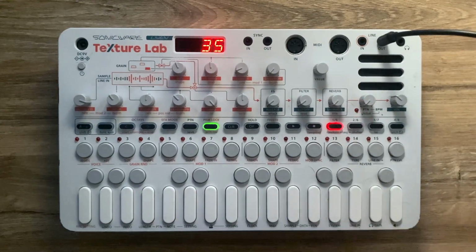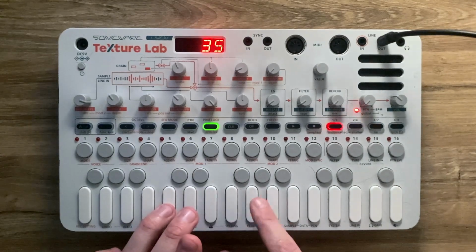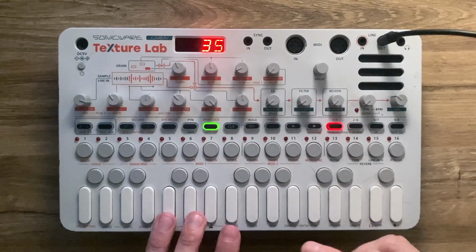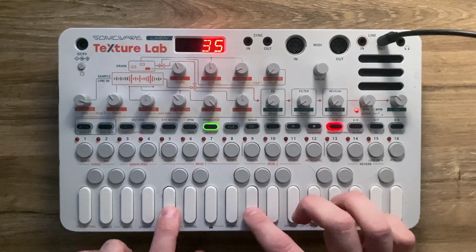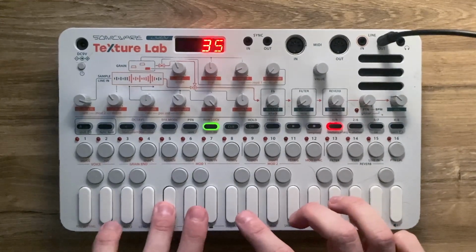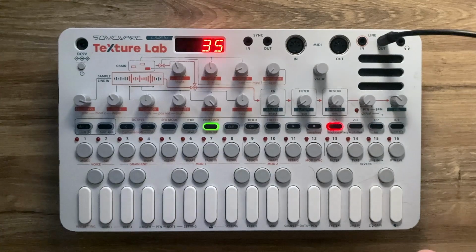And the nice thing about legato mode, especially for something like a vocal, is that when we jump to another key, the playback of the sample is going to continue right where we left off. So for example, this is just a demo for the Texture Lab. And notice how the sample continued to play a little bit after I lifted my finger off the keys.